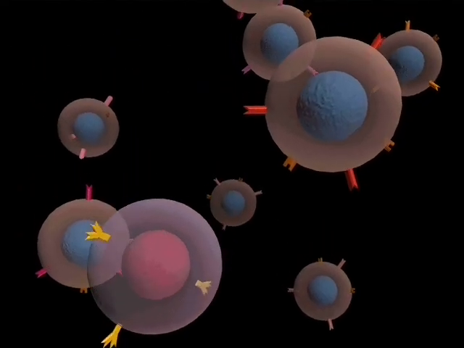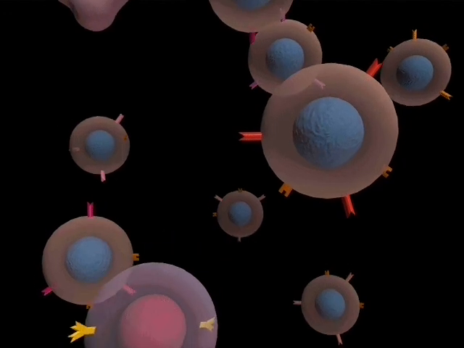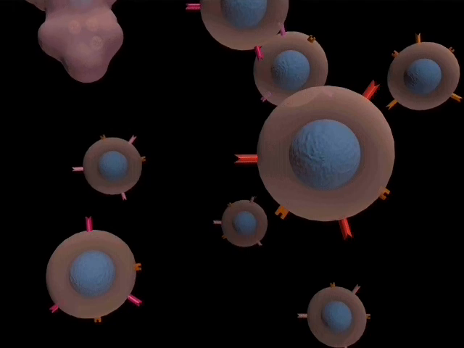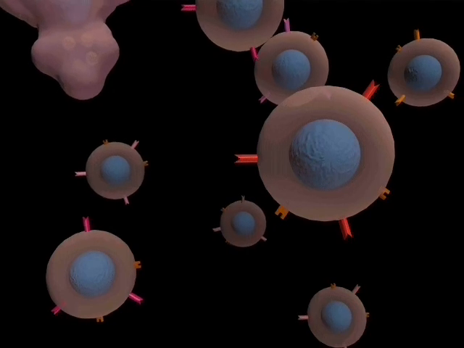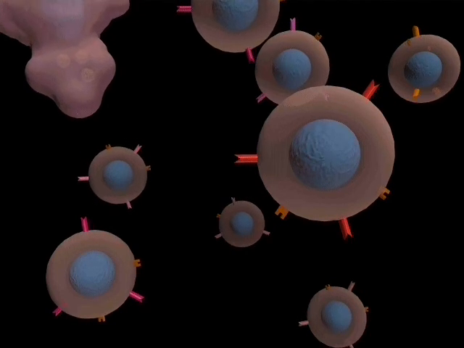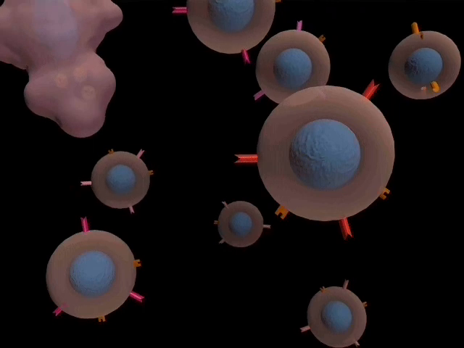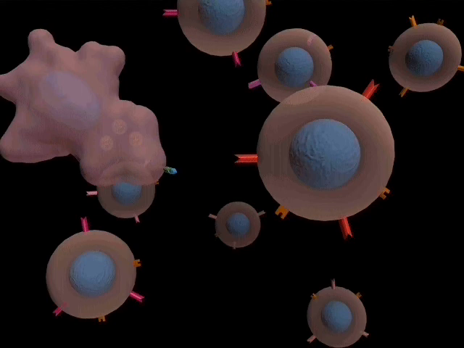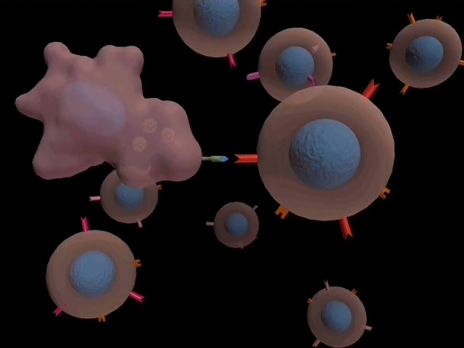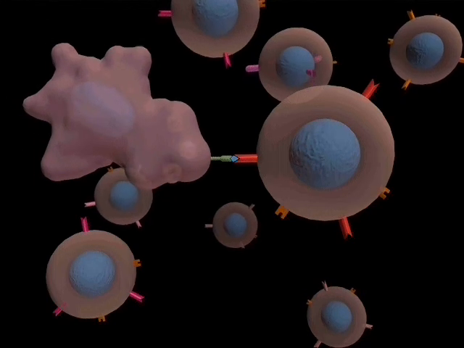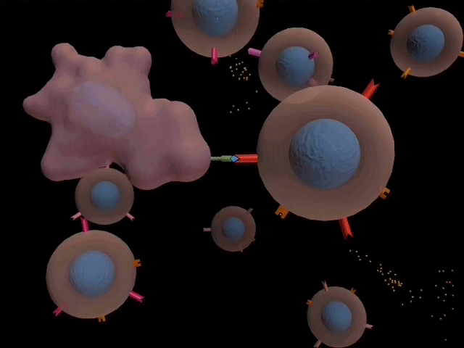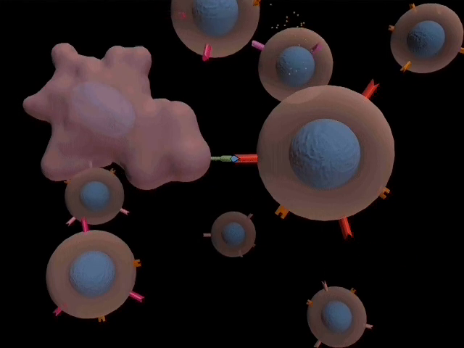In the presence of an antigen-presenting cell, such as a macrophage, only one of these many different T cells is able to bind to that antigen successfully. As we have seen, this is called clonal selection. The antigen-presenting cell interacts with the T cell and releases cytokines such as interleukin-1, which cause the expression of interleukin-2 receptors on the surface of the T cell.